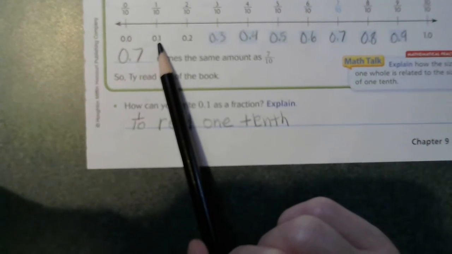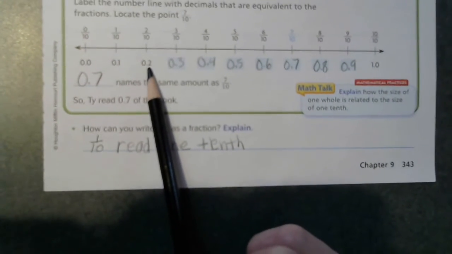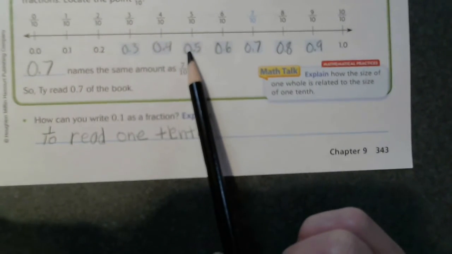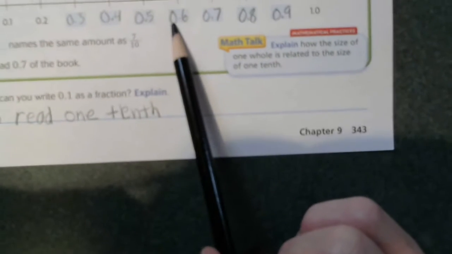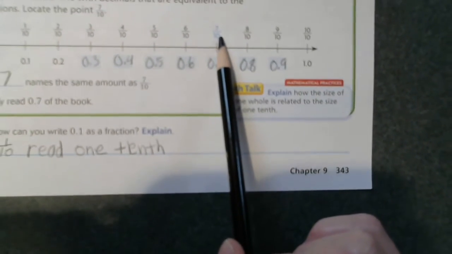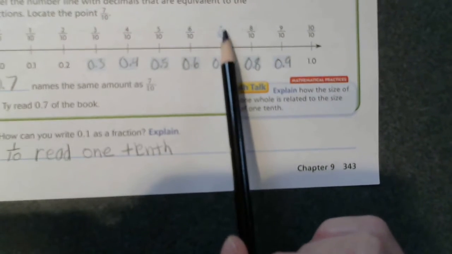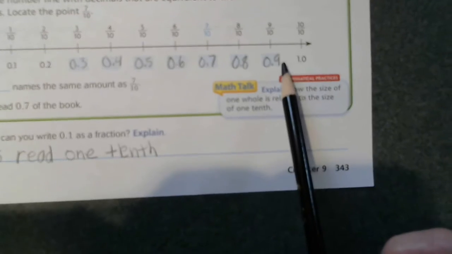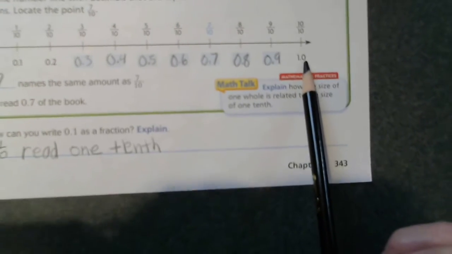So 0.1, 0.2, 0.3, 0.4, 0.5, 0.6, and 0.7. Remember, Ty read 7/10 of the book, and 0.8 and 0.9.